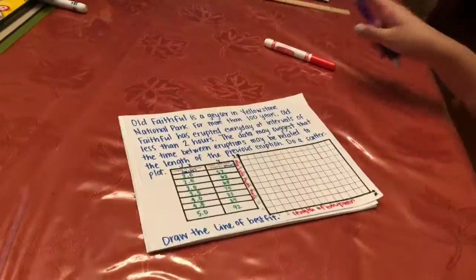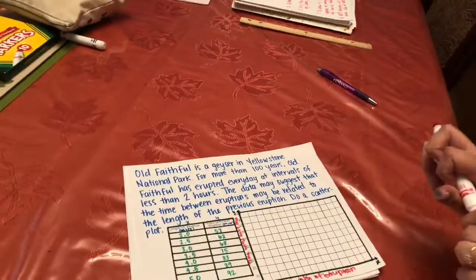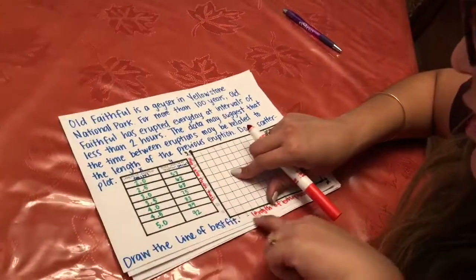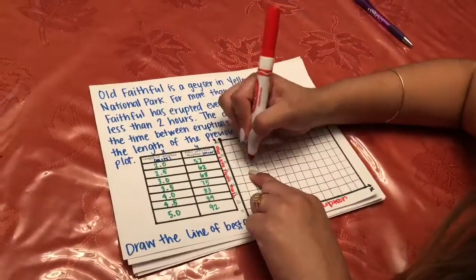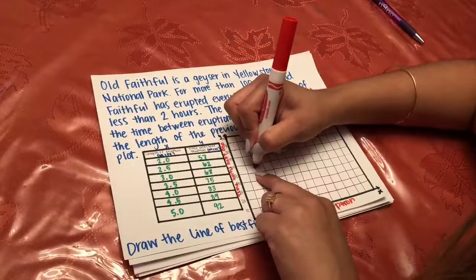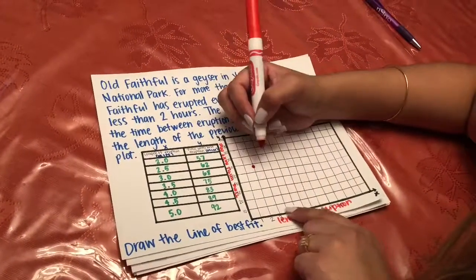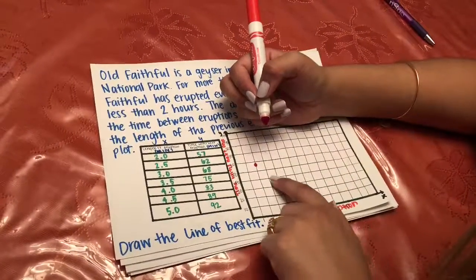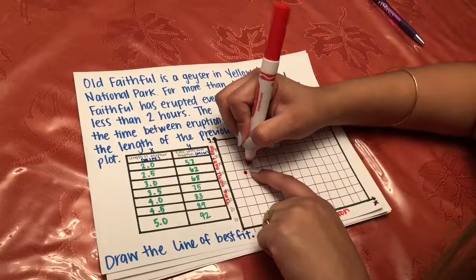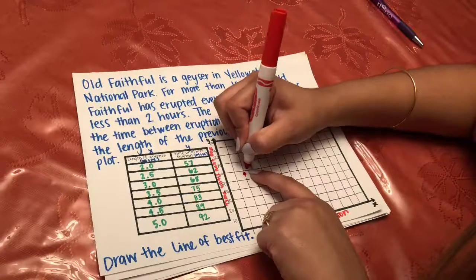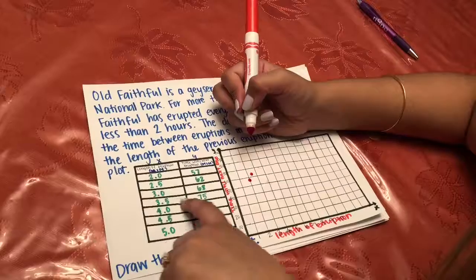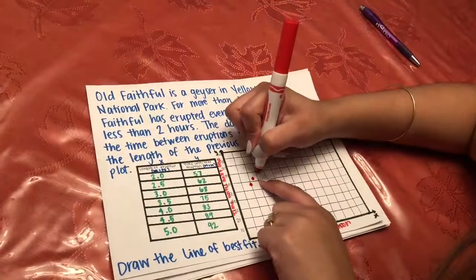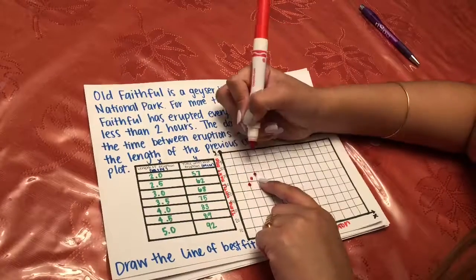So I am going to graph my data now. At 2, I'm at 57, so I'm probably somewhere right here. At 2.5, I'm at 62, somewhere right here. At 3, I'm at 68, so almost close to 70 right here.